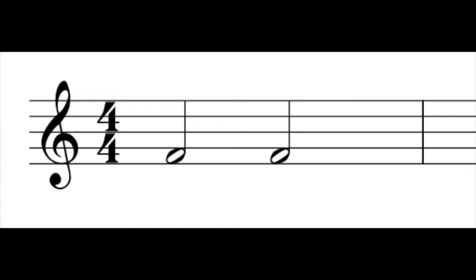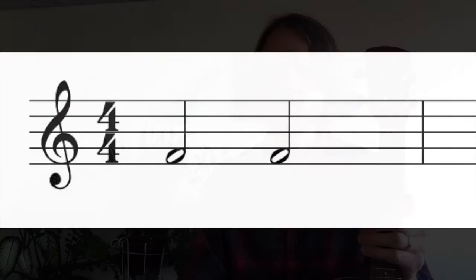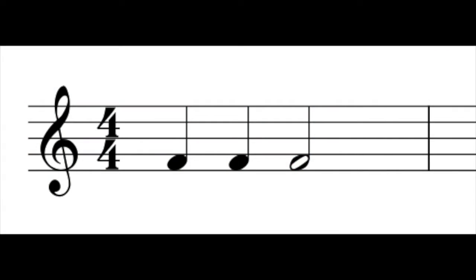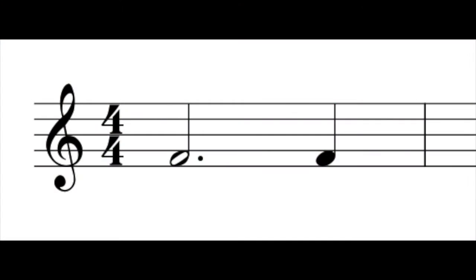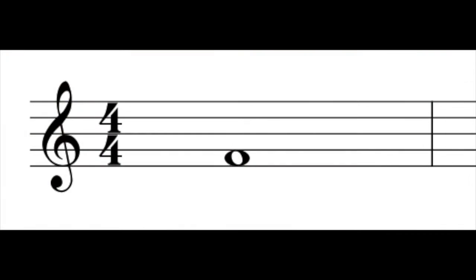That makes sense. Or we could have 2 half notes. Each half note getting 2 beats, that's a total of 4. Or you could have 2 quarter notes and 1 half note. Or if you wanted to use a dotted half note, that would be 3 beats, and then that would leave 1 more for a quarter note. You could also just have a whole note, and that would take care of the whole measure.